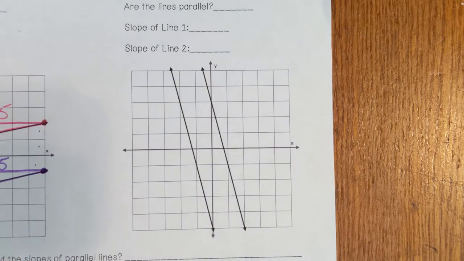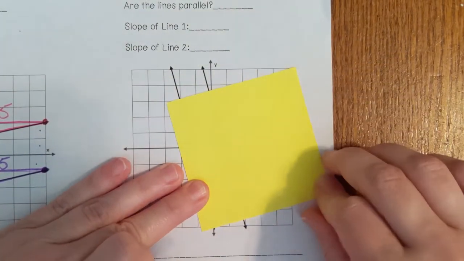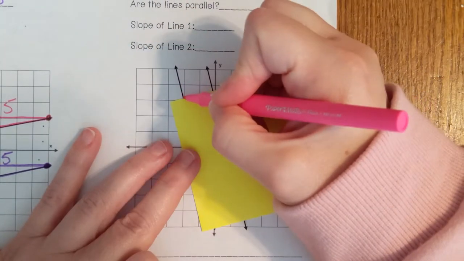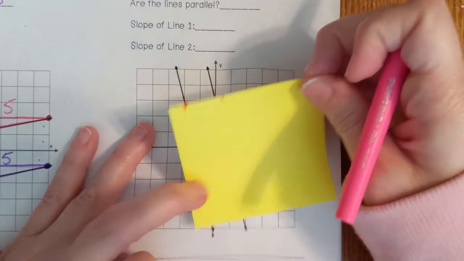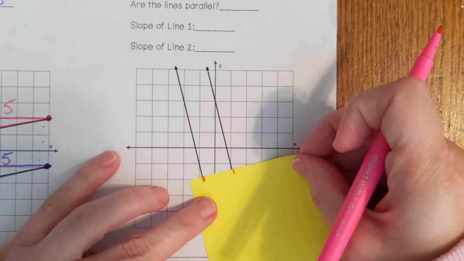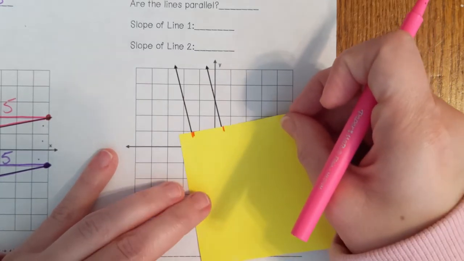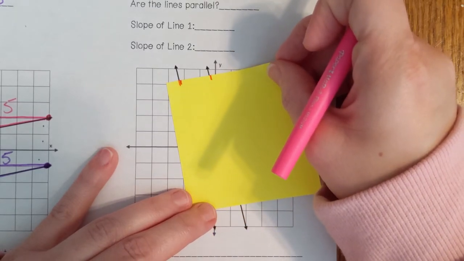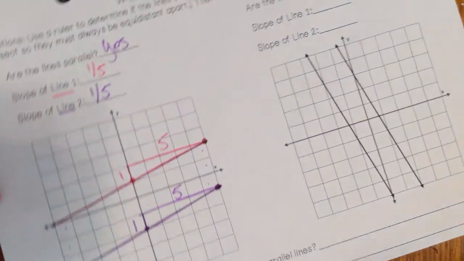So here's another way you could do this. Take your piece of paper or take your Post-it note, whatever you want to do. And you could mark where each line falls, there and there. And then you can just move it along and see, oh, are your lines the same distance apart all the way up and down? Yeah, absolutely it is. So you can do this. You could hold this Post-it note up to your computer screen too.